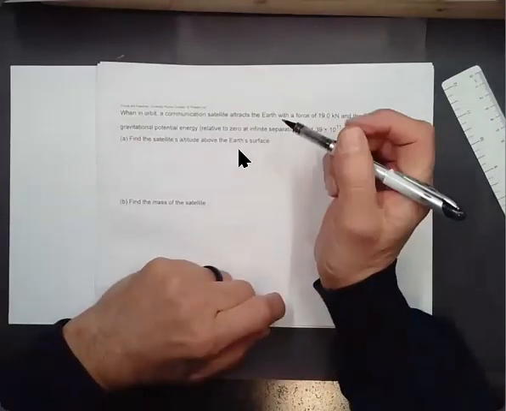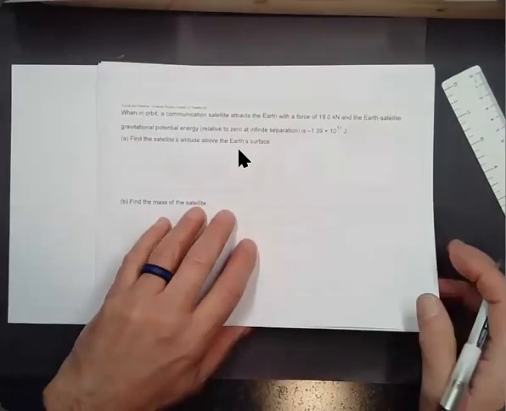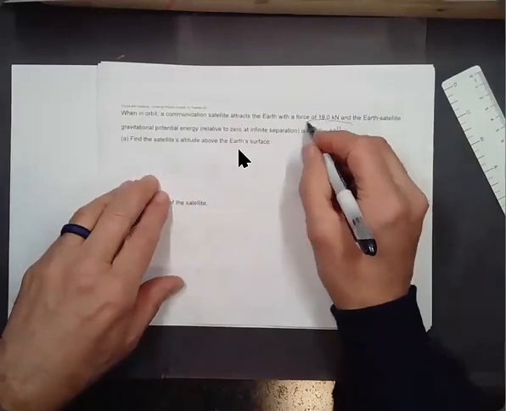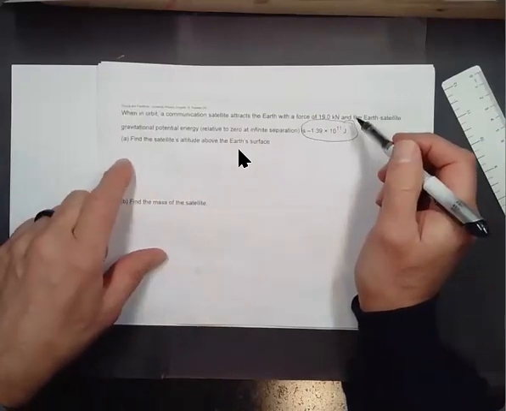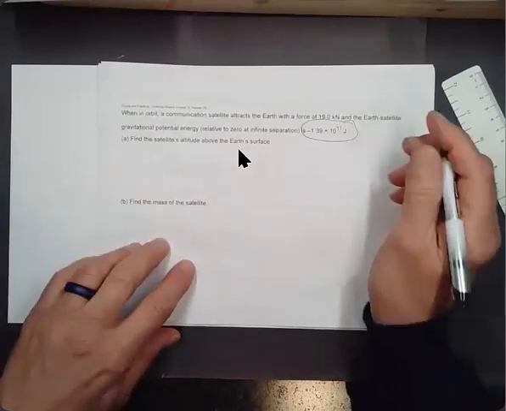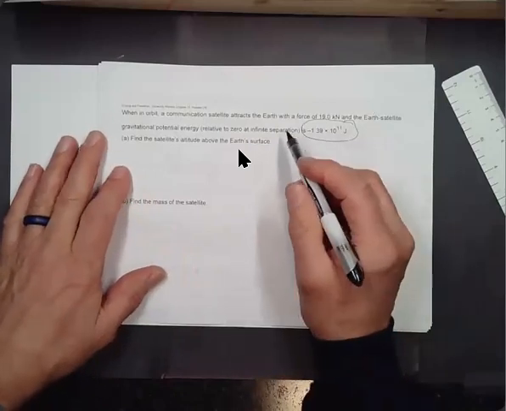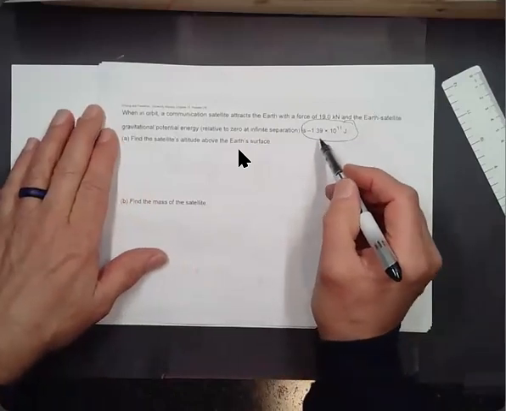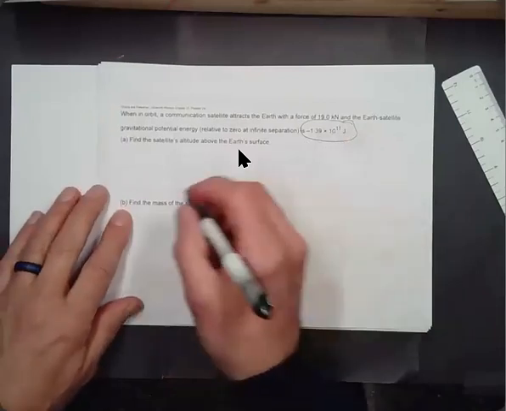Well, I guess I can actually use either one of these things to figure this out, I think. Gravitational potential energy relative to 0 at infinite separation.